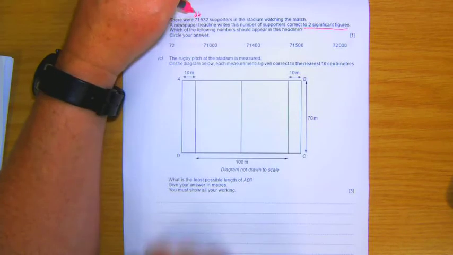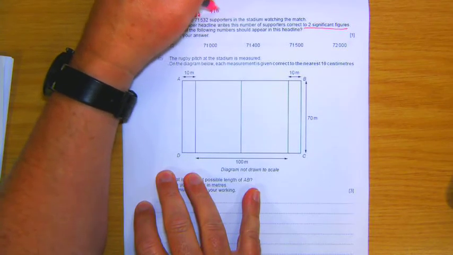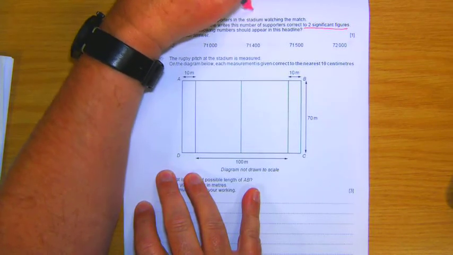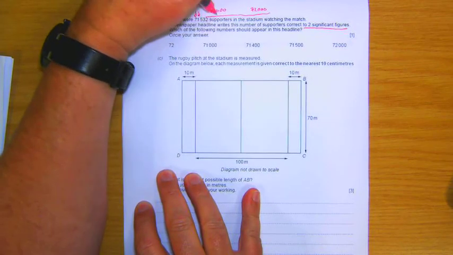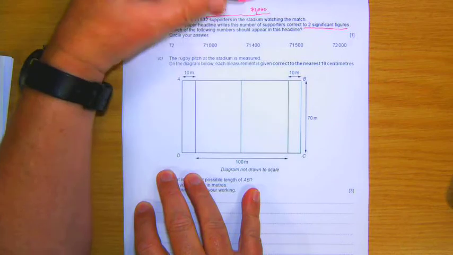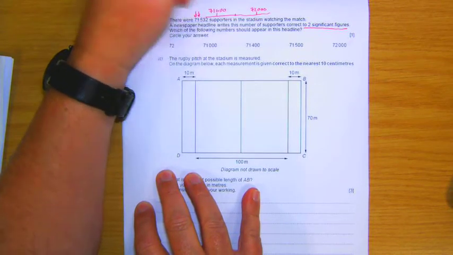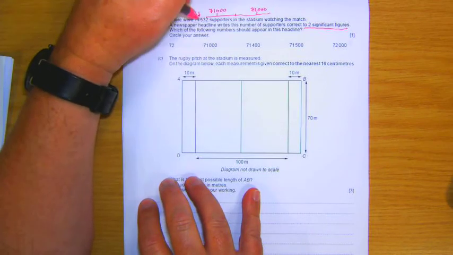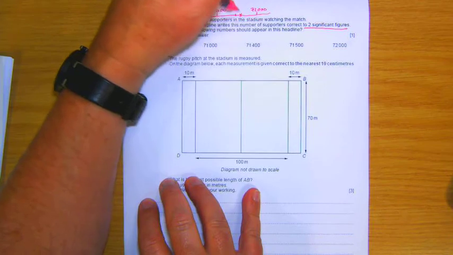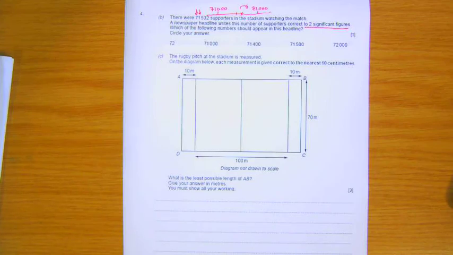So because of that, my answer is either going to be 71,000 or it's going to be 72,000. Okay, that's my number line. Those are rounded to 2 significant figures. Halfway between there is 71,500. This is above that, so it's going to round closer to the 72,000.